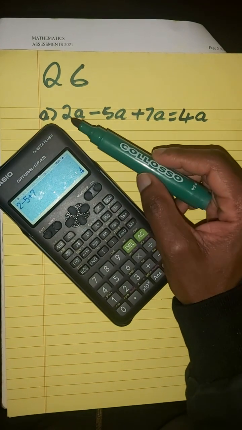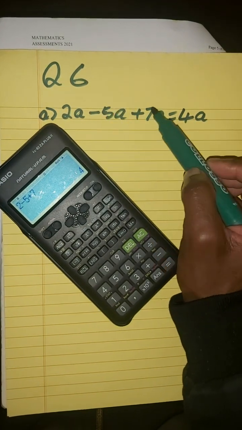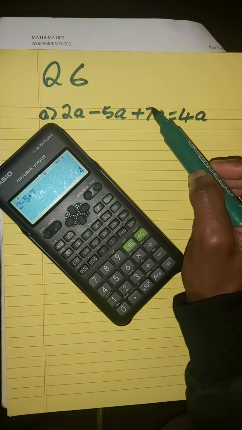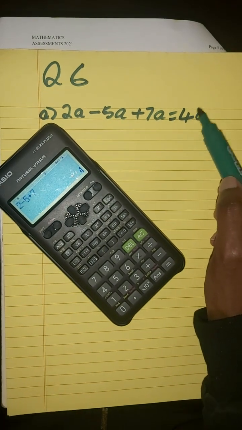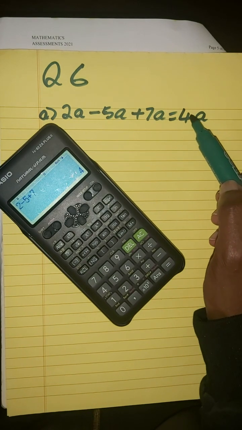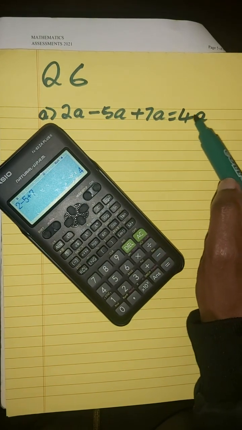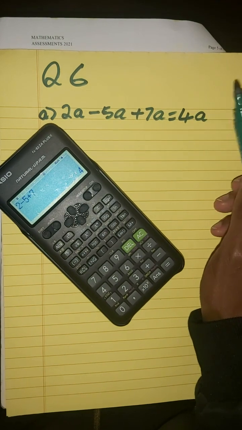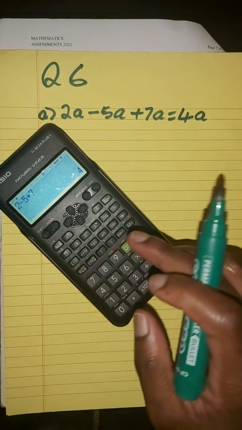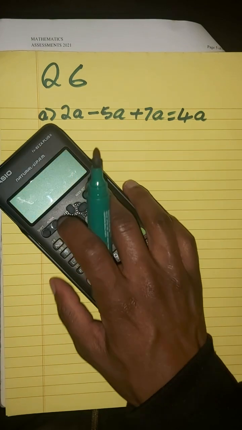You see, all I did was to take the coefficients and their signs as they are, got the answer, then I said the answer is 4a, meaning that when I add all of these things, I remain with how many a's? I remain with 4 a's. Okay, simply say 2 minus 5 plus 7, and then you are done. Let's go to part B.